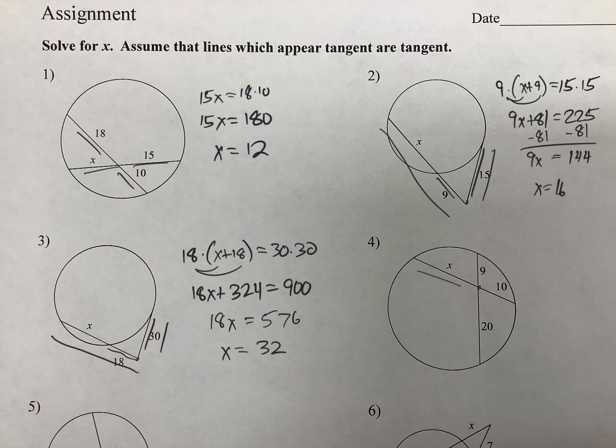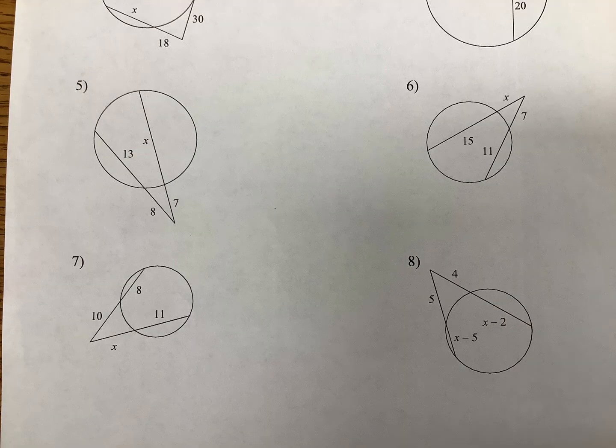It's inside, so it's part times part. That's 10x and 9 times 20. So 10x equals 180. Divide by 10, x equals 18. All right, now these are going to be a little bit different. Some of you have already figured that out, so let's go through these together.